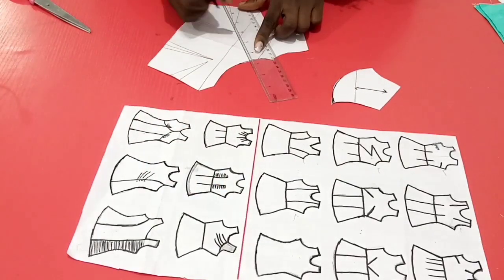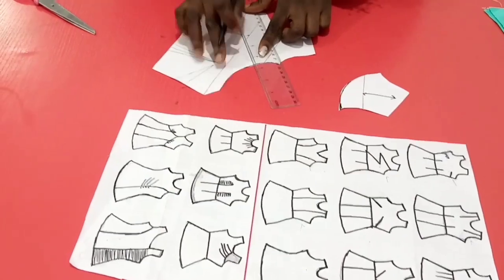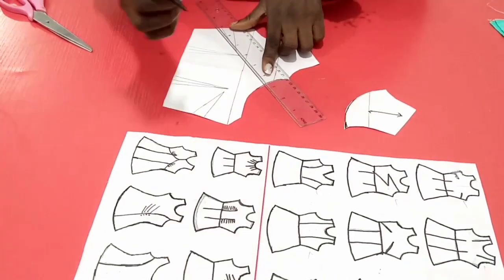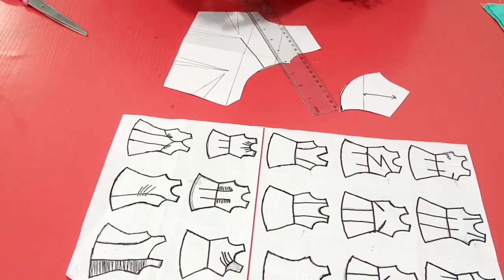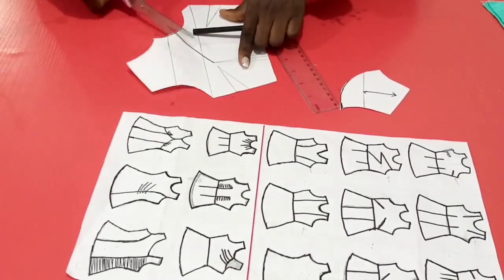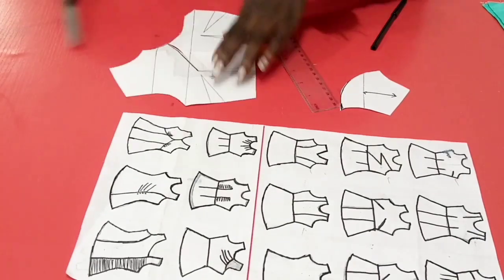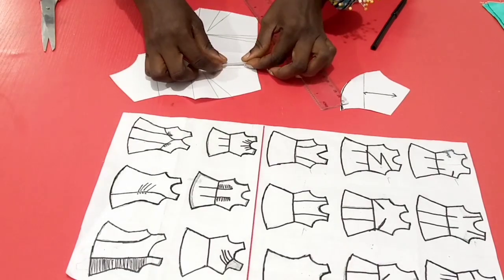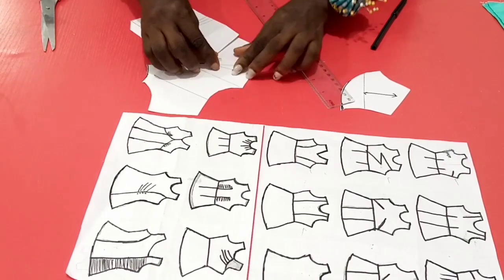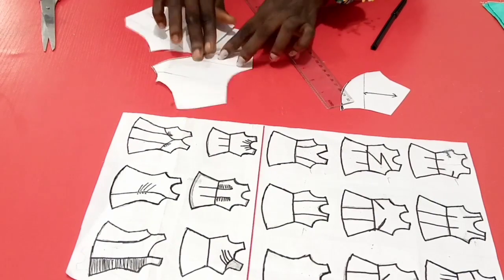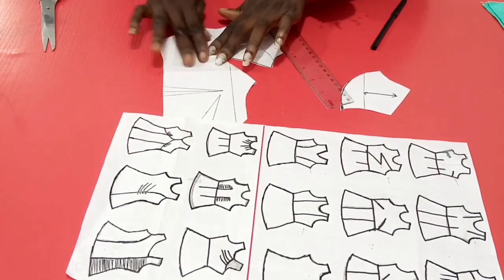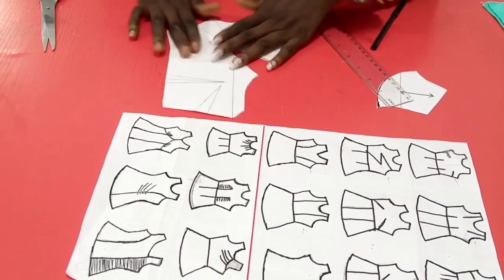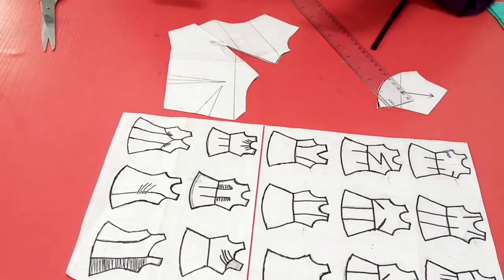To continue the drafting, we need to transfer our dart now to the style line like so, something like this. Then we'll cut, be able to close it up, the dart. In the process of transferring now, I'll go ahead and hold the dart with sellotape.